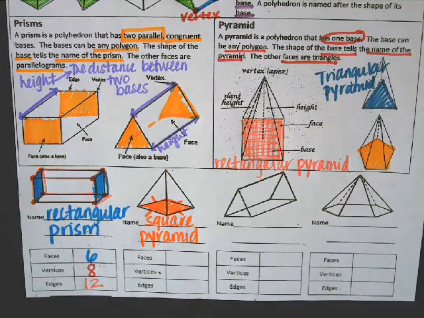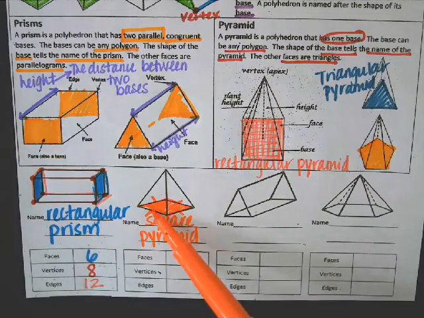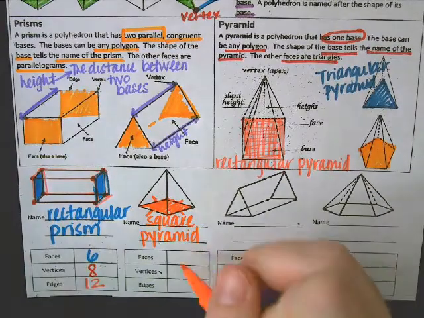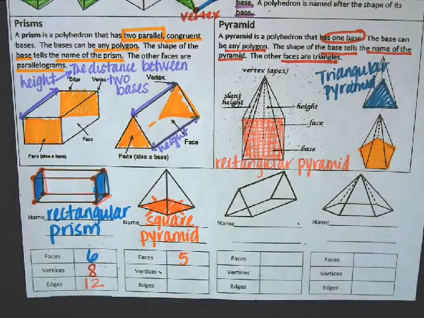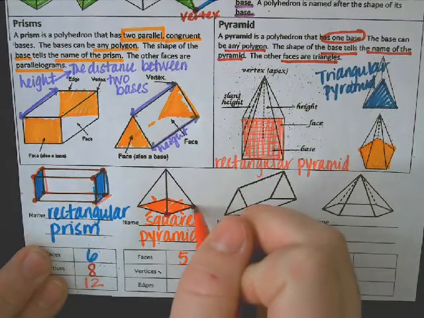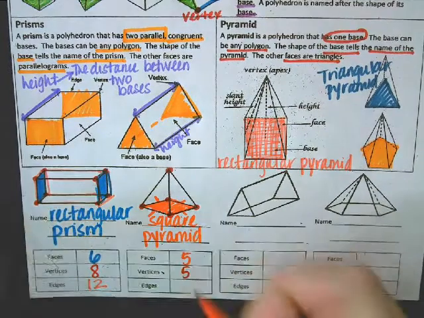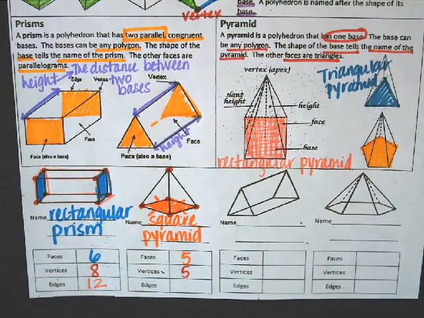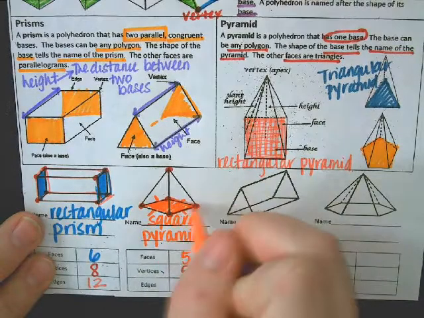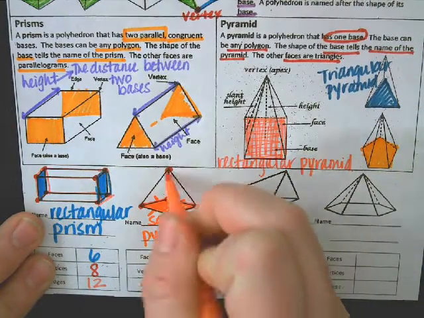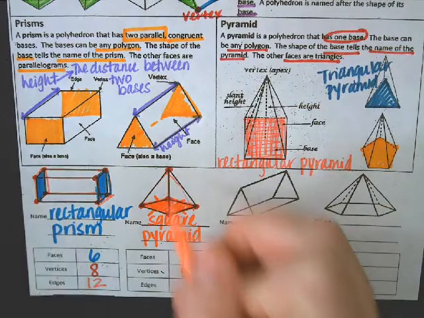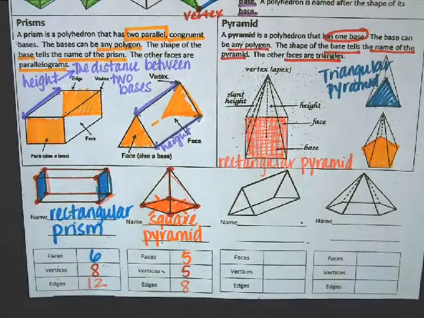Talking about faces, if I have a bottom face of a square, there's going to be 4 sides that a triangle will come from. 1, 2, 3, 4, giving me a total of 5 faces. When we're looking at vertices, these are the points, 1, 2, 3, 4, and up top would also be 5. Edges are where they're going to meet, I have 1, 2, 3, 4, 5, 6, 7, and 1 I can't see, 8 on the back side.